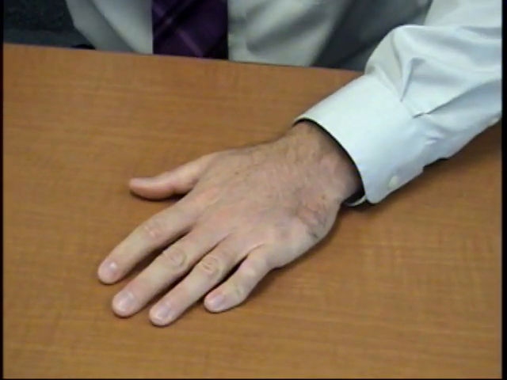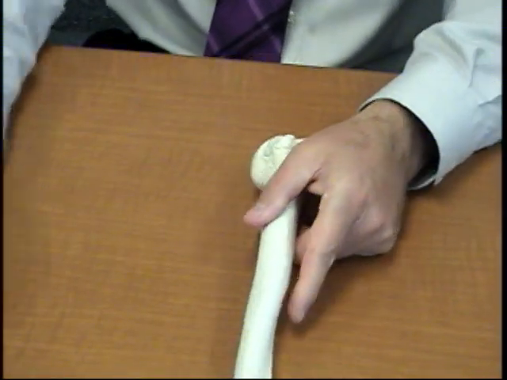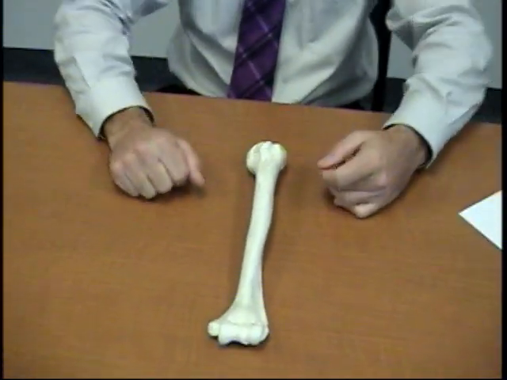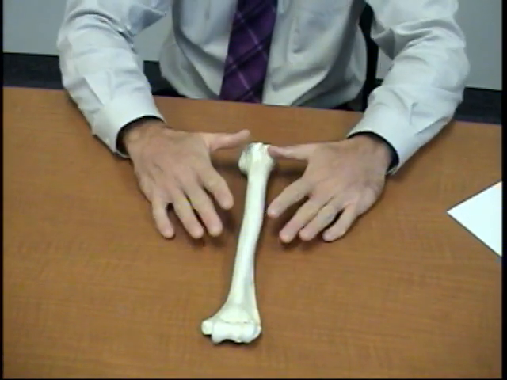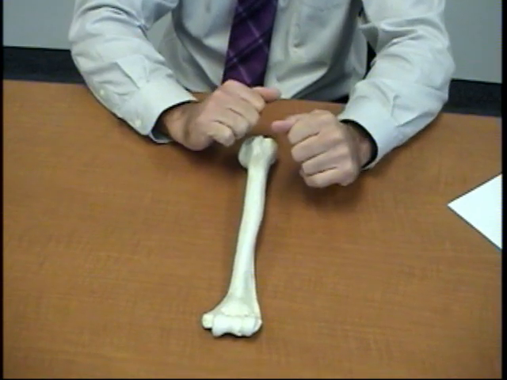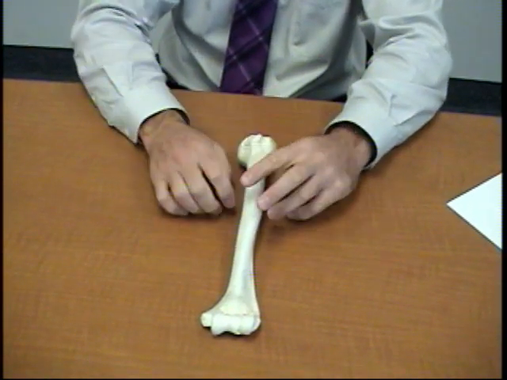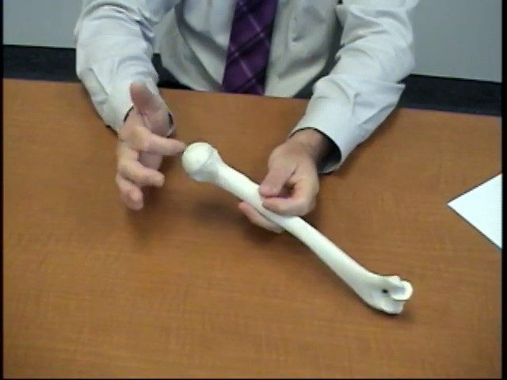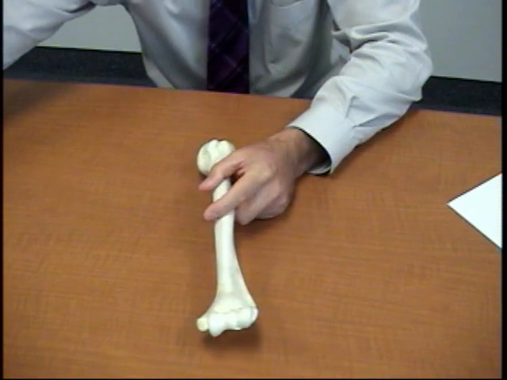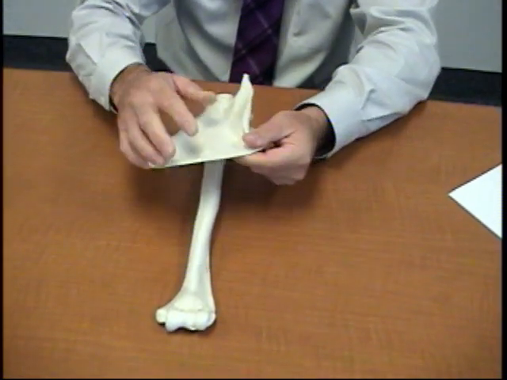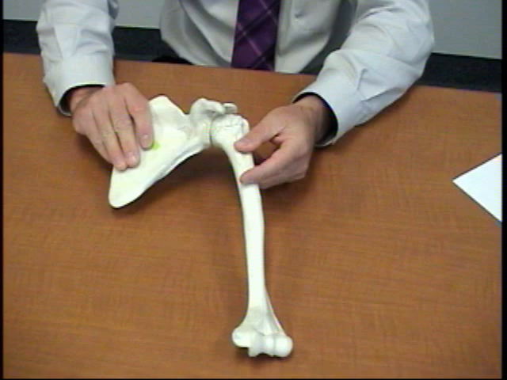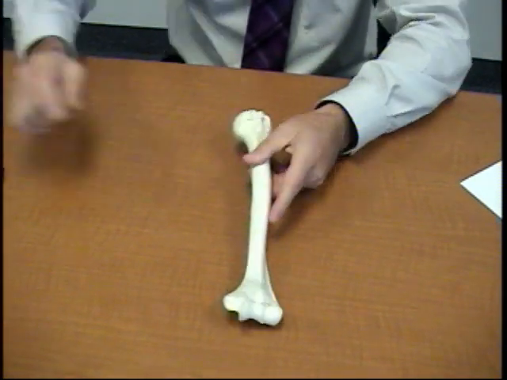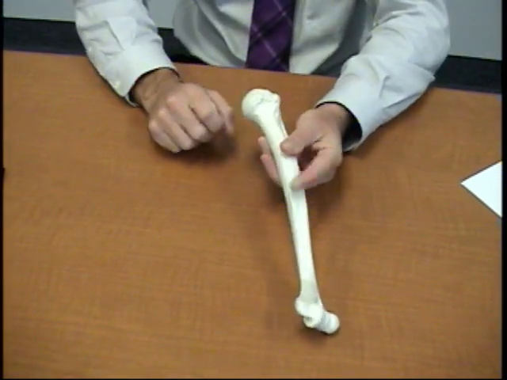We'll go ahead and grab our humerus. So this is the humerus bone. We'll go over some landmarks and then tell you what side this is. Right off the bat, we call this the head. Now you can imagine that the head is going to fit right in the socket here. It's a very shallow socket. So this is the head of the humerus, or head.